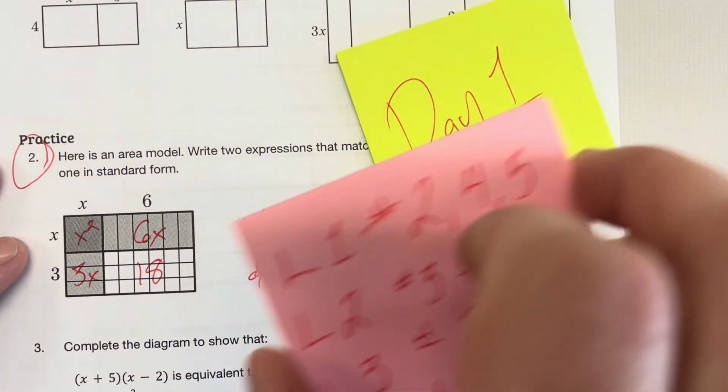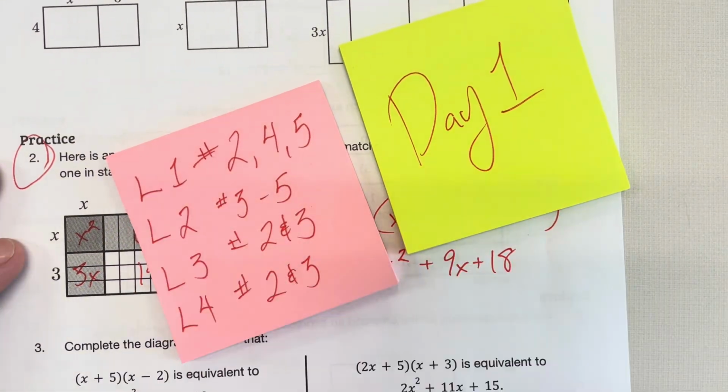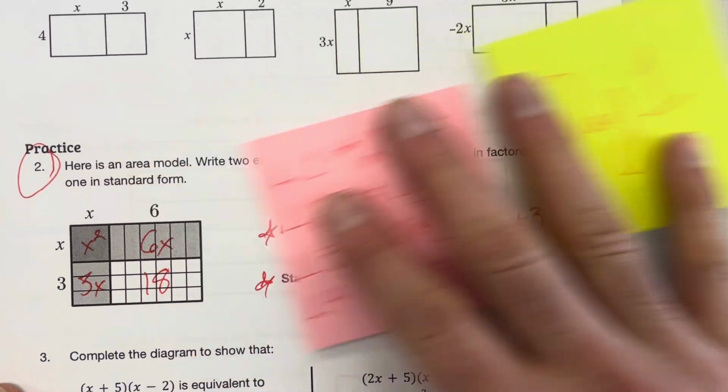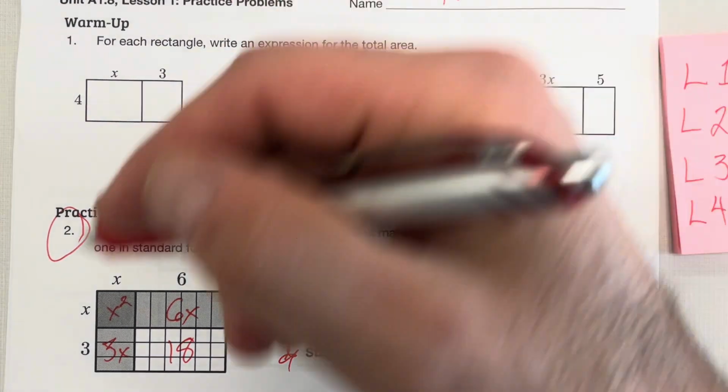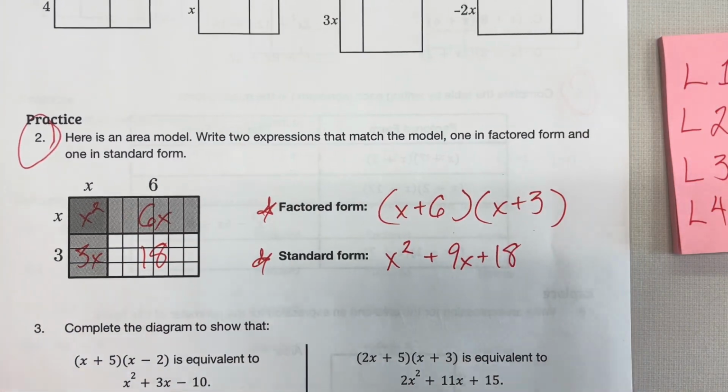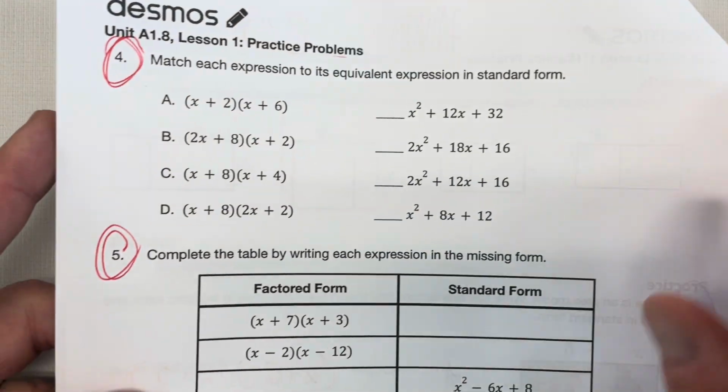This is the homework video for day 1, going over the homework for these practice problems. My phone shut down partway through, so I'm just going to pick up where we left off here.